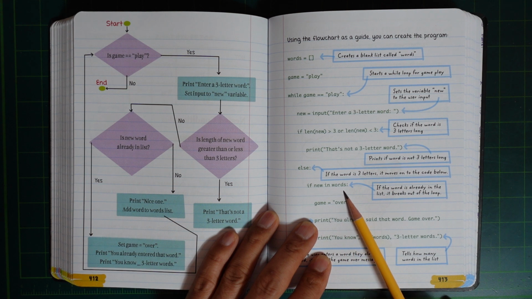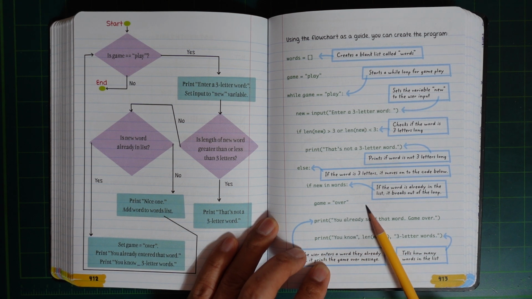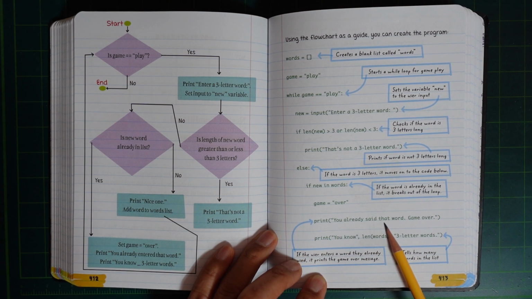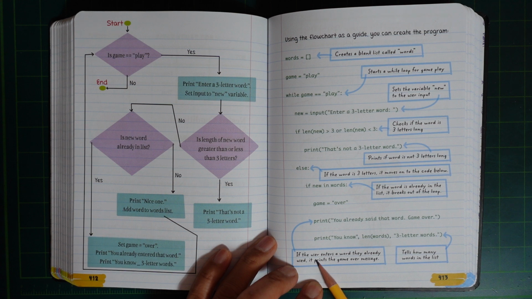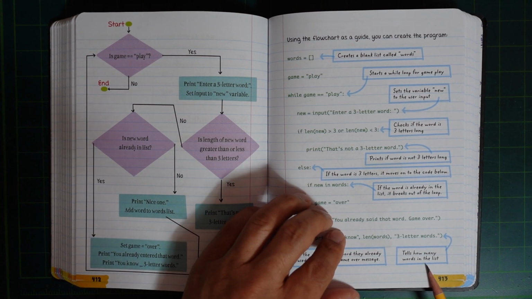If new is in word, the word is already in the list, you break out of the loop. Game over. Print you already said that word. Game over. Print the length of the word list. If the user entered a word they already used, it prints the game over message and tells how many words are in the list.